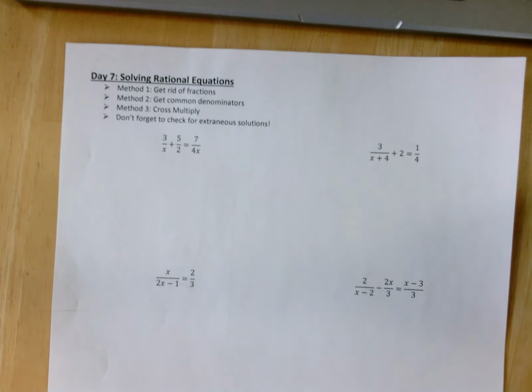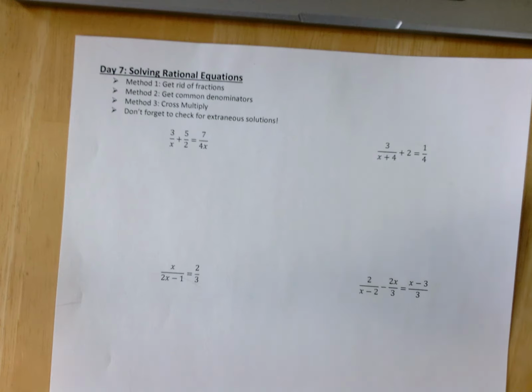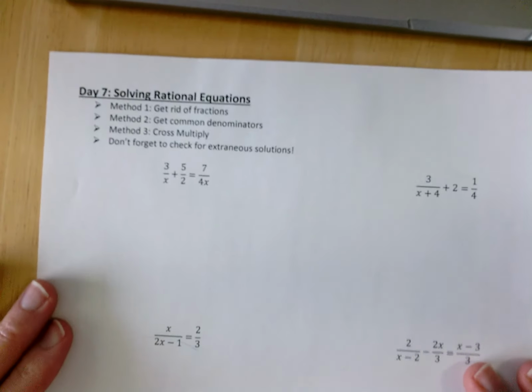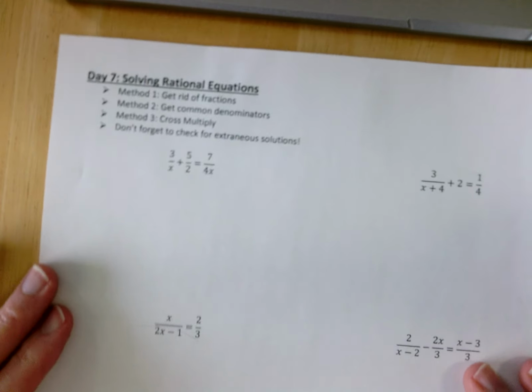So today we're looking at solving equations with rational functions, okay? You're going to notice we have some rational functions built into an equation, and we're going to solve them using one of three methods. There are three different options for how you can do these, and it is really a matter of preference. So method one is my personal preference.